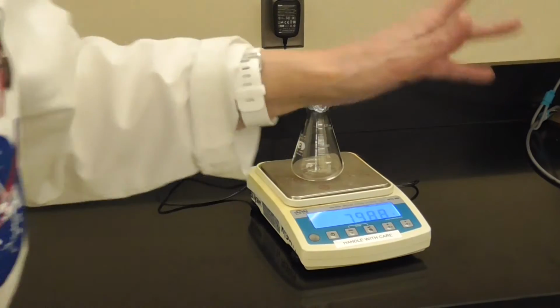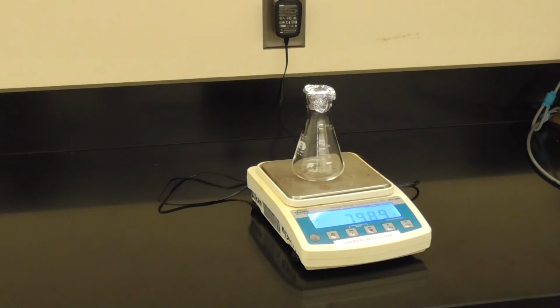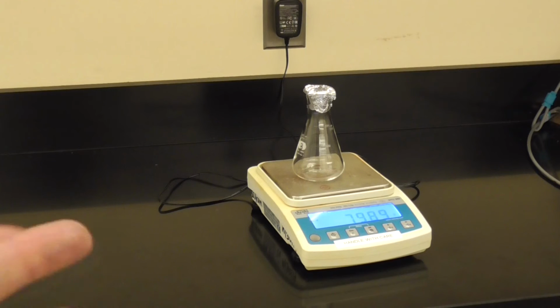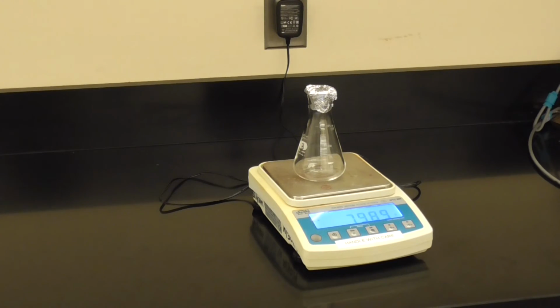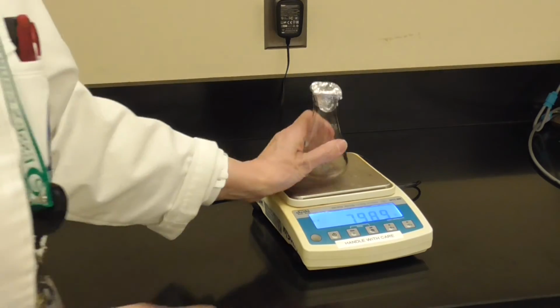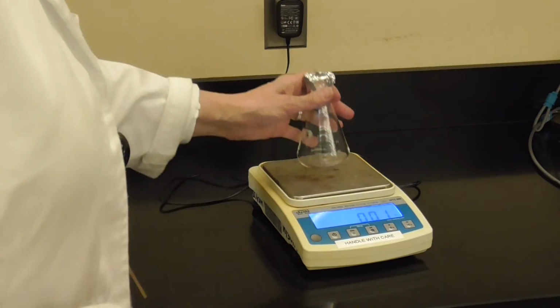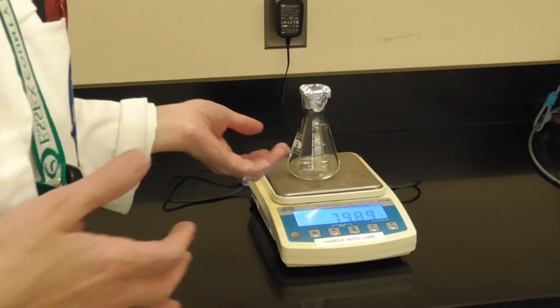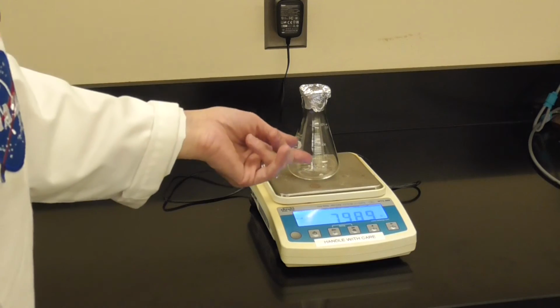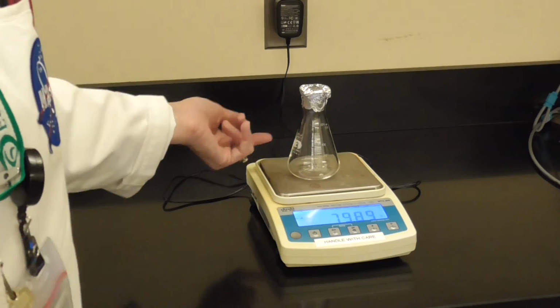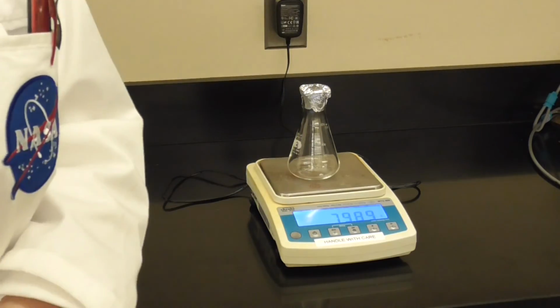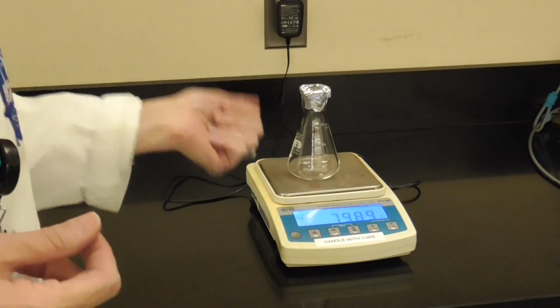Before we started, when it was empty, we also weighed the Erlenmeyer flask, the boiling chips, and the capped foil. After we condense the vapor of the volatile liquid, we make sure that it is cold, and then we weigh it again. We subtract the value of the container, and that will give you the mass of your unknown.